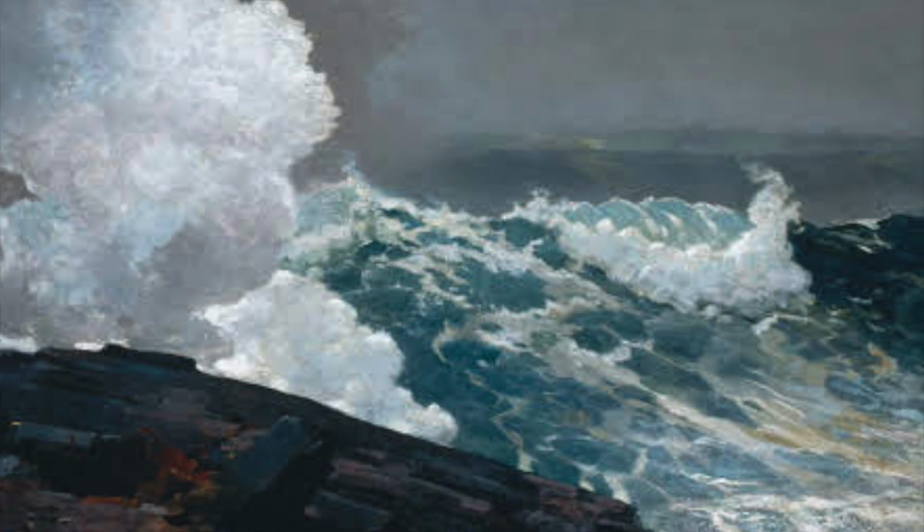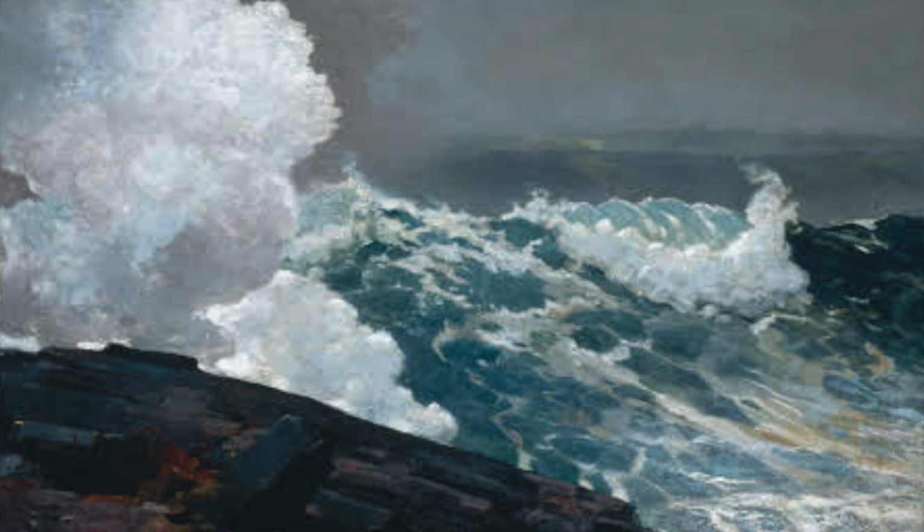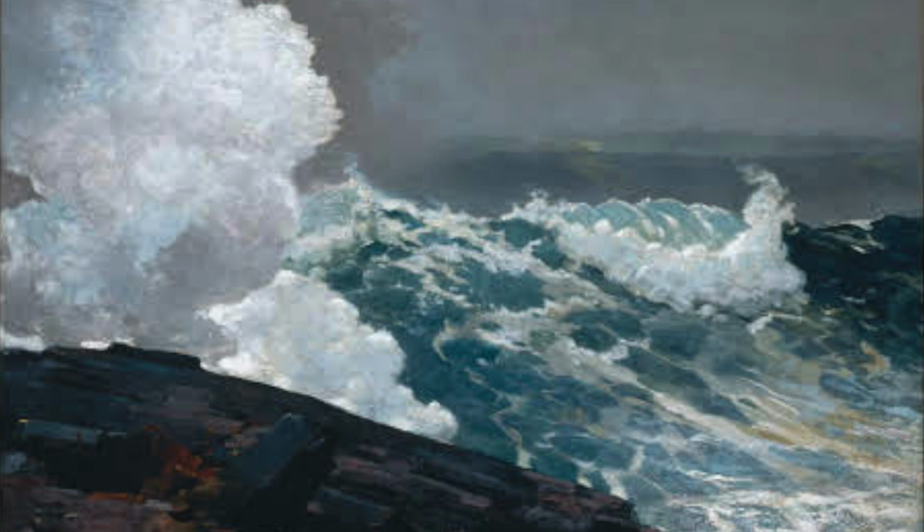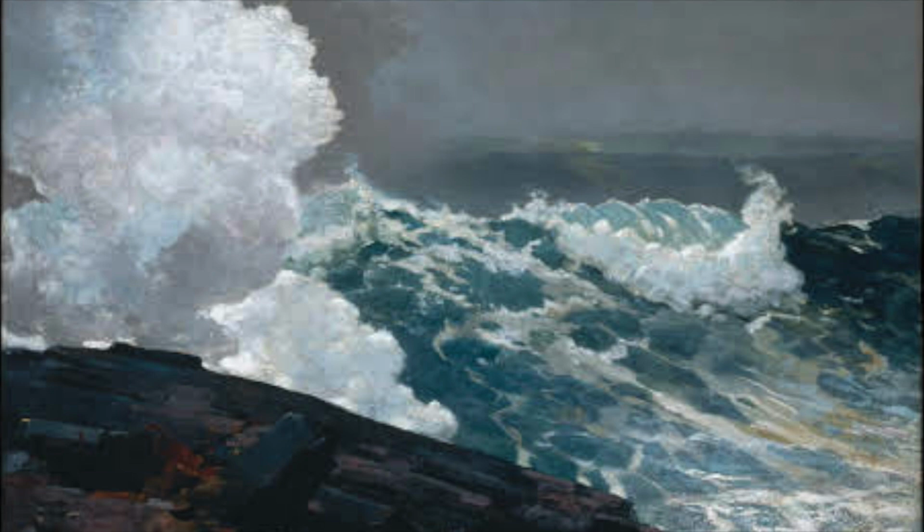You will see that the mountains that are further away look lighter in color and have less detail than the mountains closer to you. Homer makes the waves that are further away from you darker in color and with less detail. He also uses overlapping to show which things are closer to us and which are farther away by placing some objects in front of others.